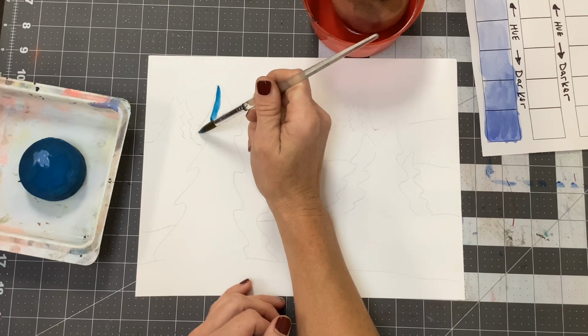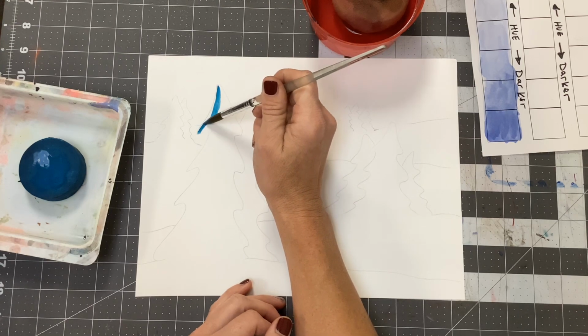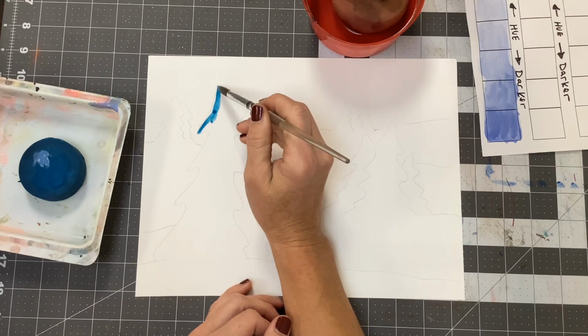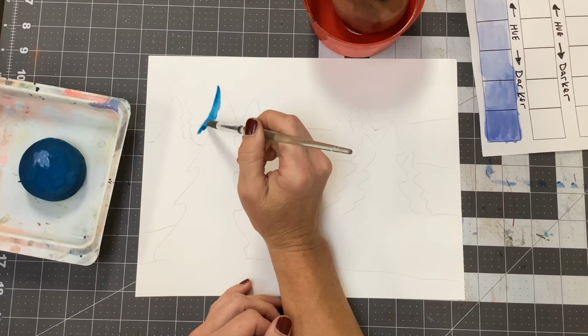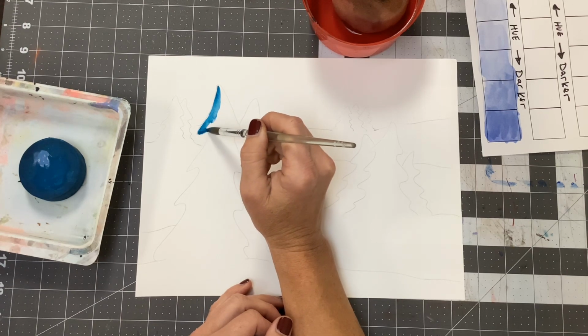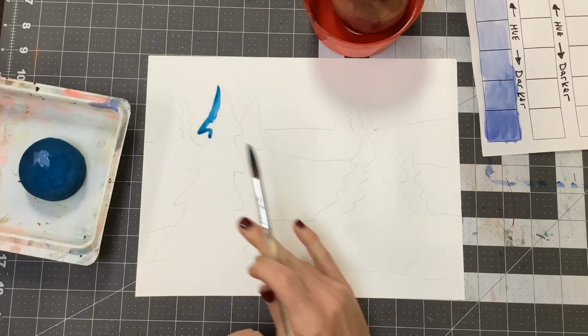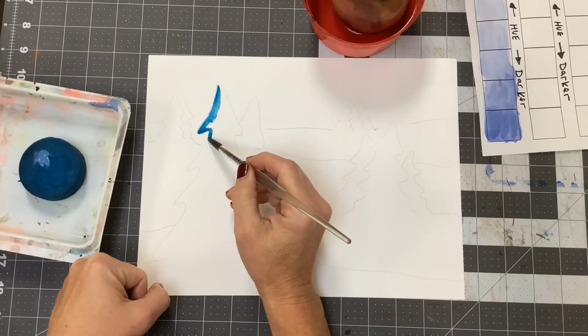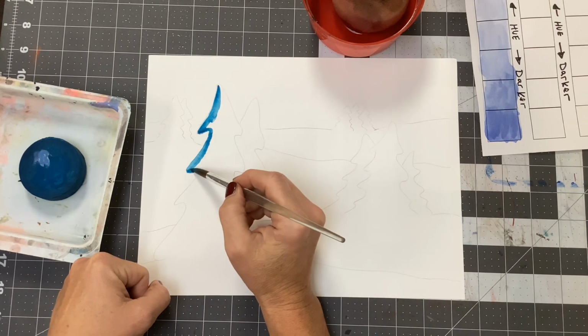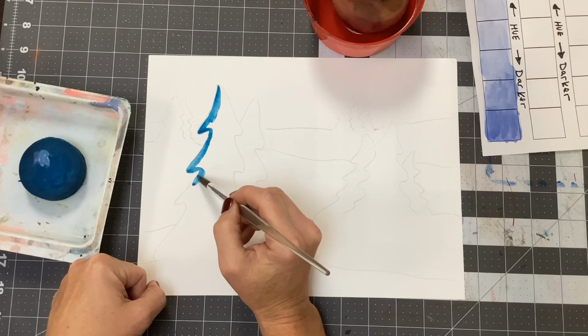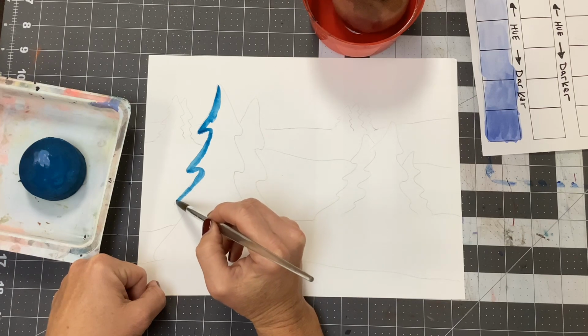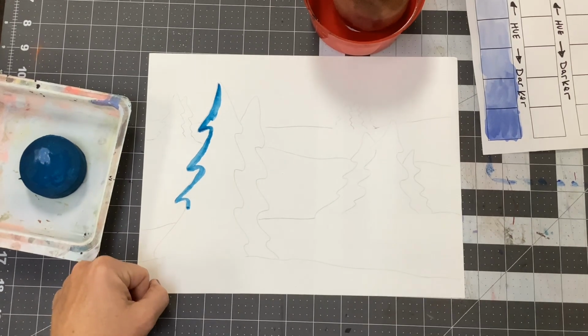And I'm going to apply this paint on very evenly and very thick to make it as dark as I possibly can, and one even tone all across the foreground. And I will jump to a time lapse so you can see how I paint this.